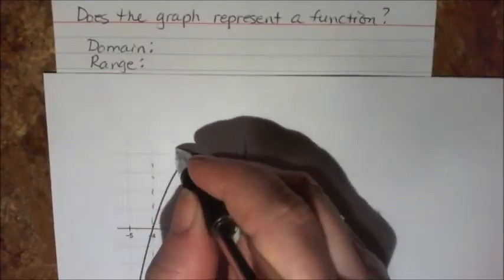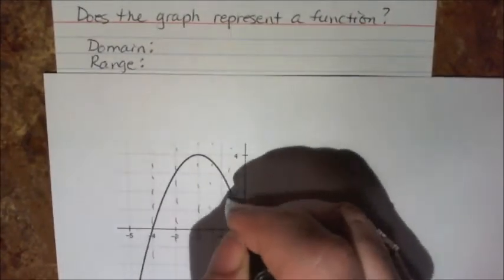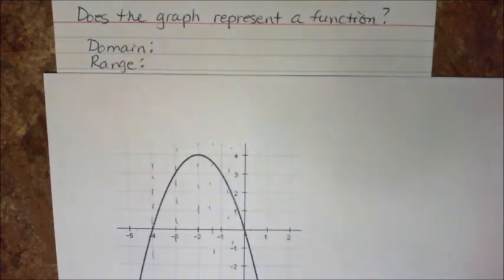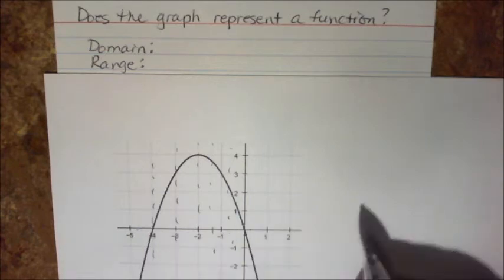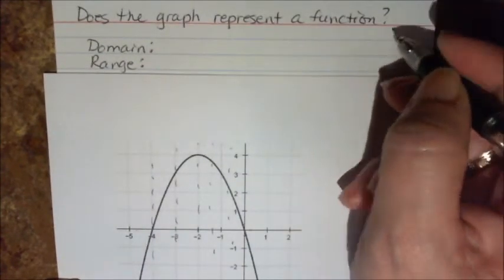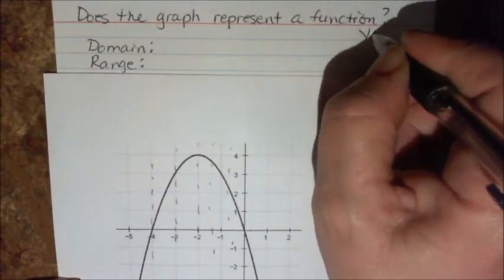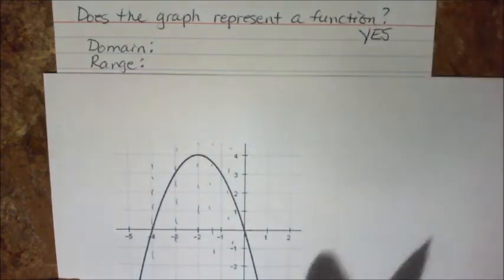So we can see that we can drop a vertical line many places on this graph, and no vertical line ever touches the graph more than one place. If it touches the graph more than one place, it fails. If it doesn't touch the graph more than one place, it passes. So we say, does this graph represent a function? Yes, it does. All right.